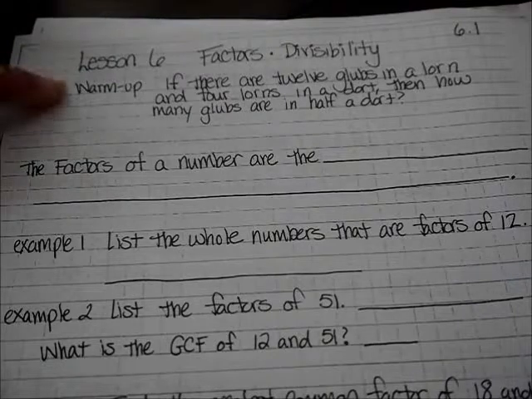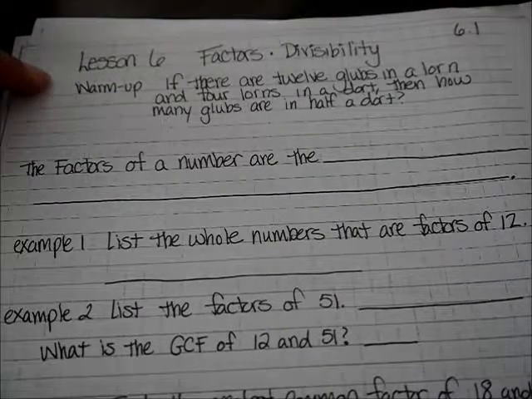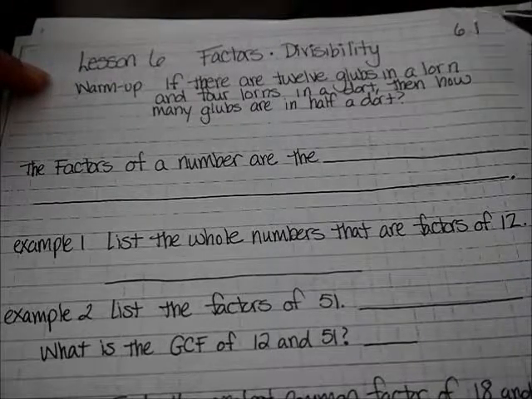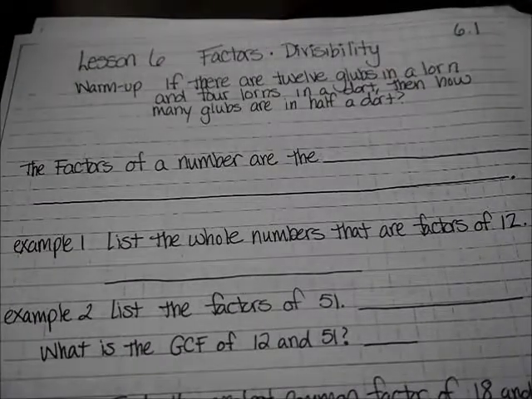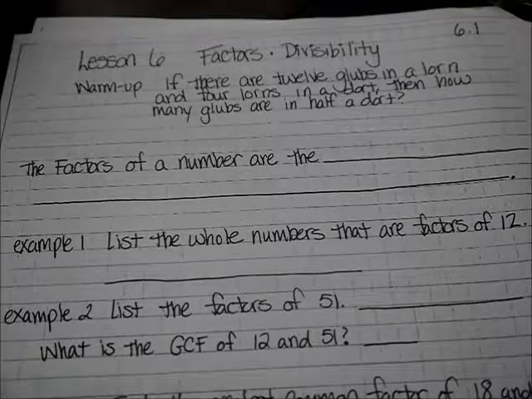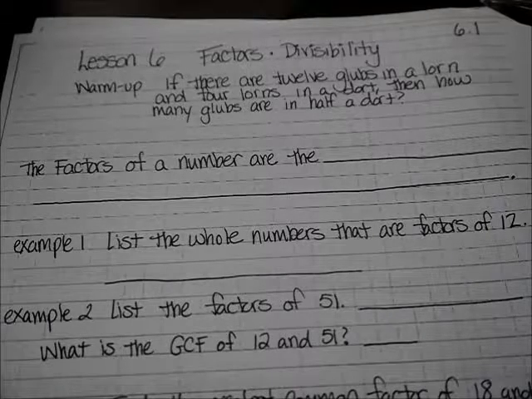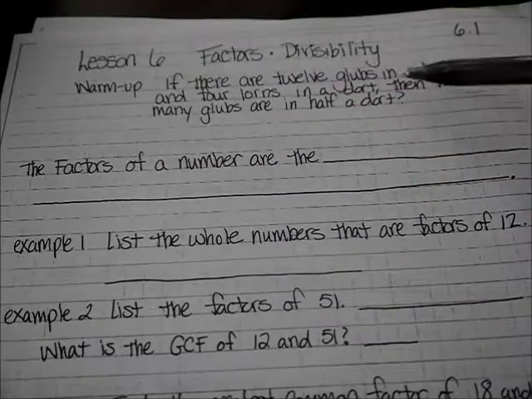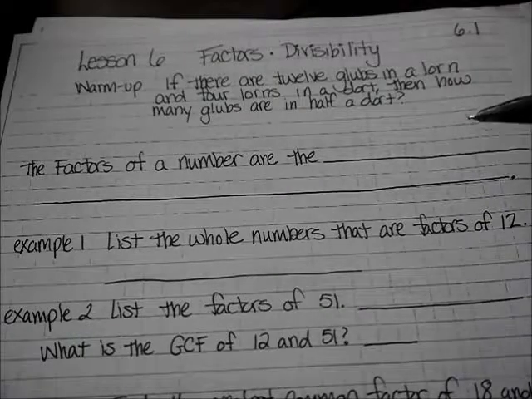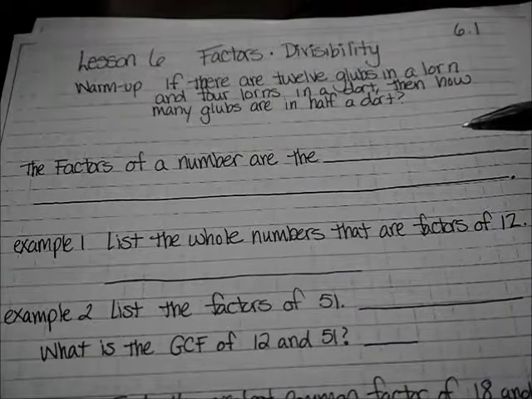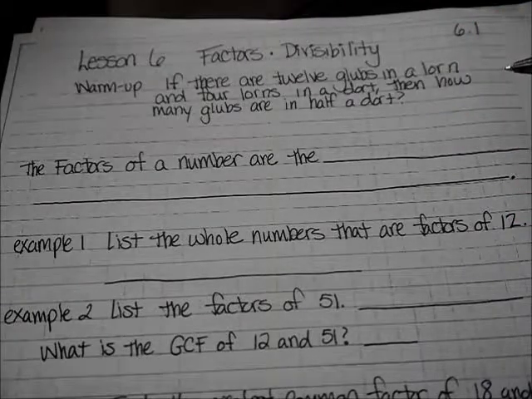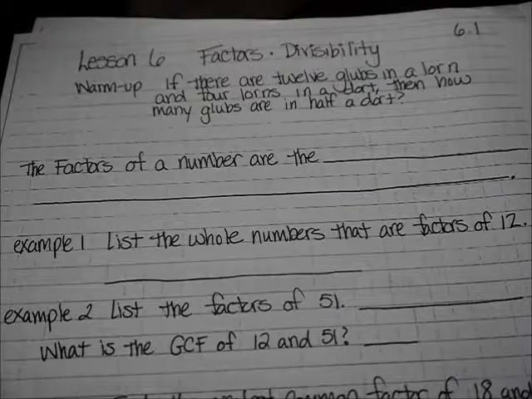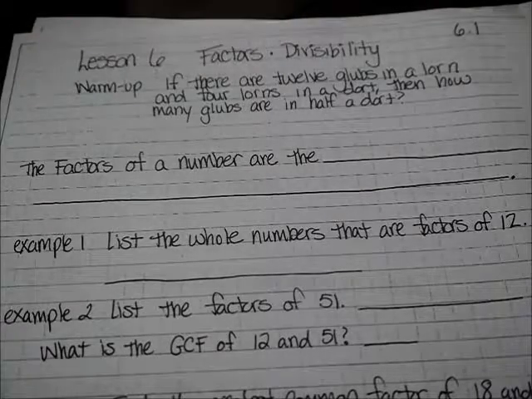Now I did have the warm-up. If there are 12 glubs in a lorn and 4 lorns in a dart, how many glubs are in half a dart? Now I'm going to go ahead and leave that for you to go play with. This was just a warm-up. I don't want to waste time on your precious video time. So go ahead and try that on your own and check your answer in the back or in your solutions manual. So we can jump ahead and talk about what factors are.